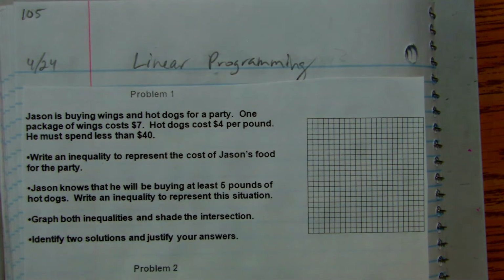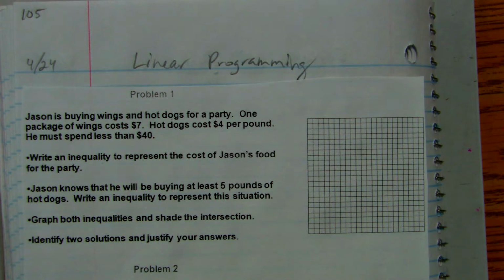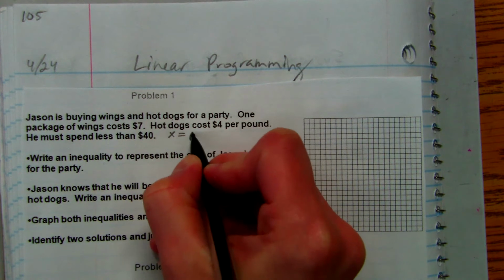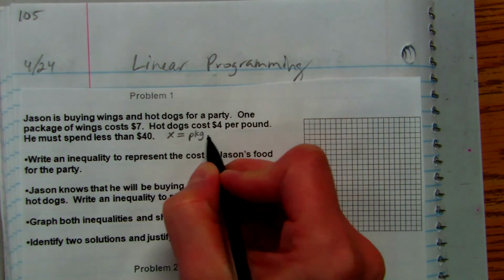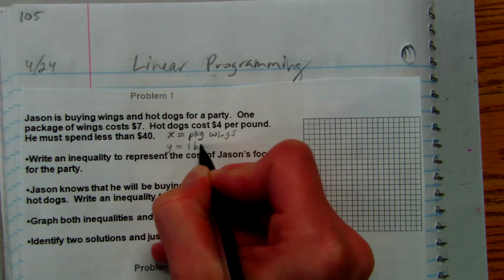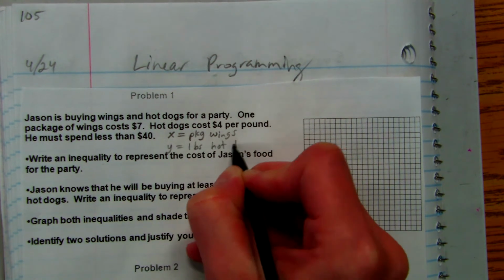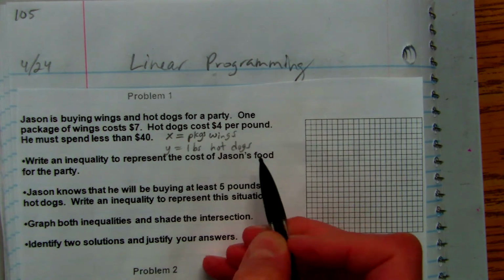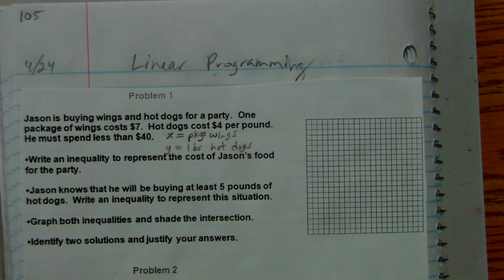So before we can begin, we have to figure out what's going to be our x and our y if we're graphing this. There's no true independent, dependent variable here. Our variables are wings and hot dogs. So I'm just going to make x equal packages of wings. I'm going to make y pounds of hot dogs. So how many packages of wings and how many pounds of hot dogs we are buying. We're buying in bulk because we're having a party.